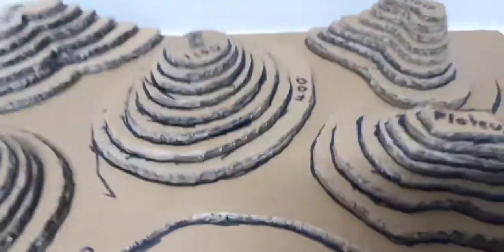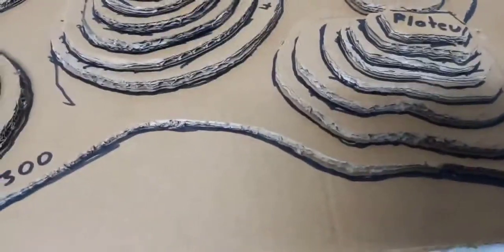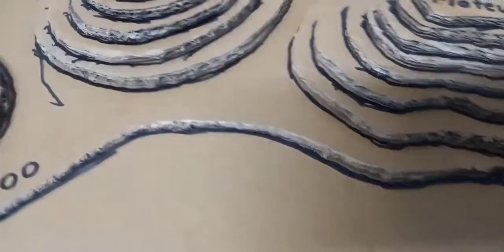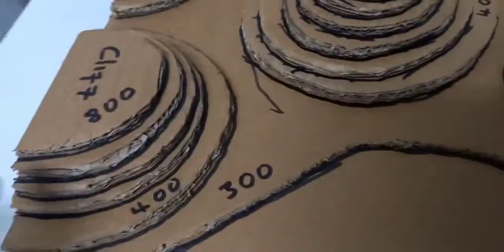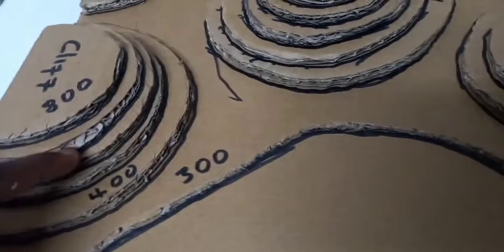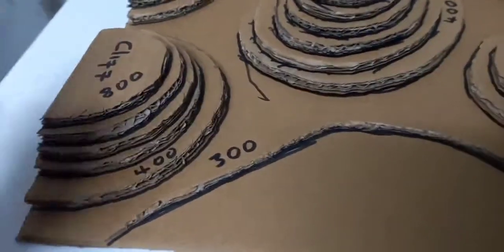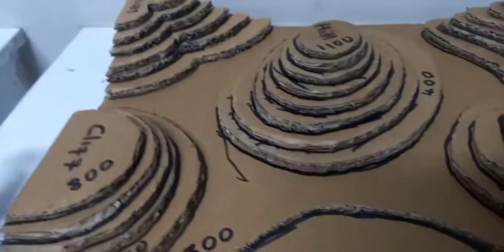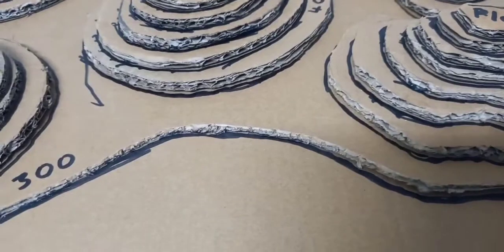Characteristics of contour lines. Uniform slope have uniformly spaced lines, which means that if the slope is uniform, the spaces between them will always be uniform. Contour lines must always close on themselves. This means that contour lines always close on themselves, as you can see here. But even in cases where they do not appear to, these contour lines will close somewhere at a point which was not represented on the model.